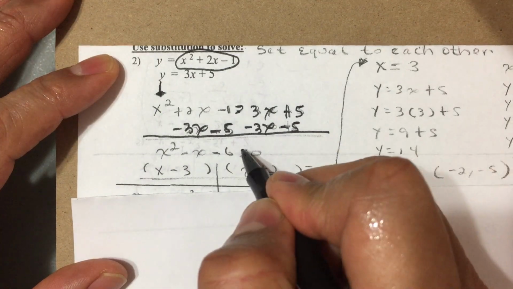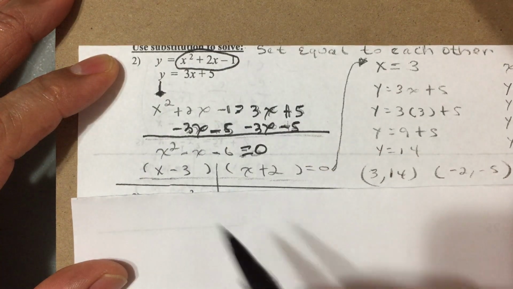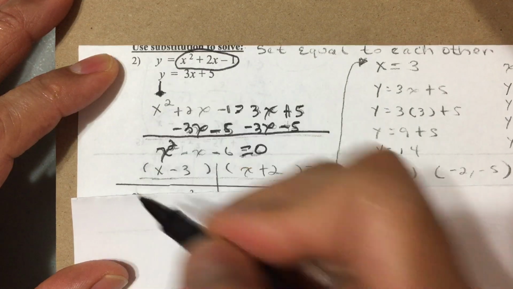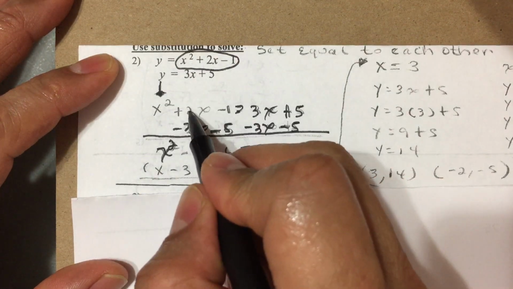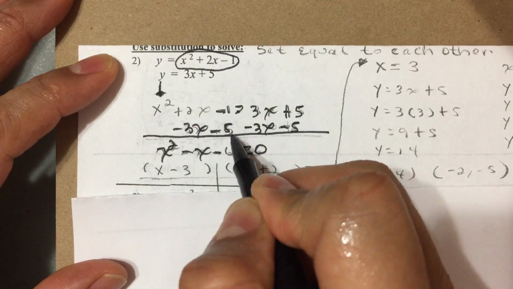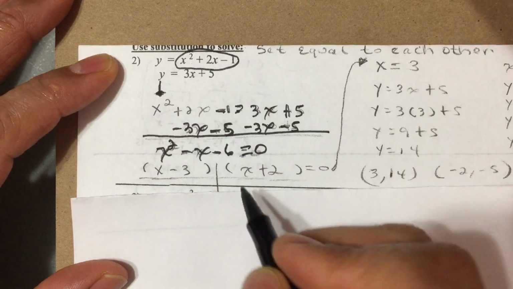So when I do that, of course, I'm going to have 0 on this side, and I'm just going to combine here. The x squared remains alone because there is nothing to combine with. 2 minus 3 is going to give you negative x, and negative 1 minus 5 will give you negative 6.